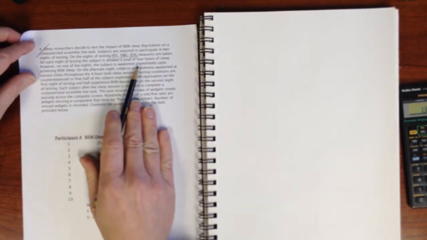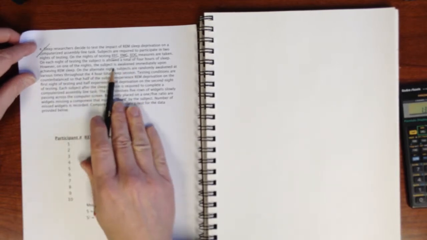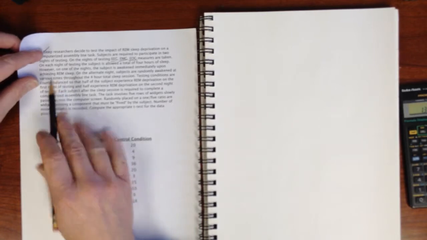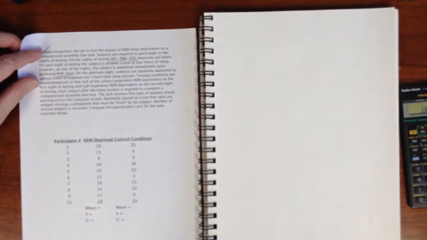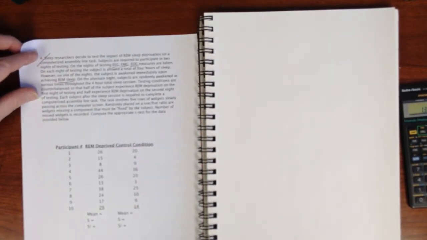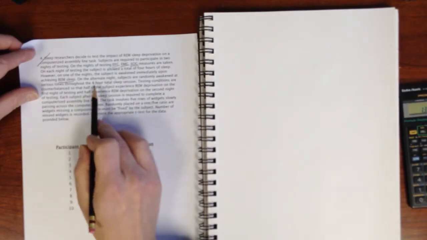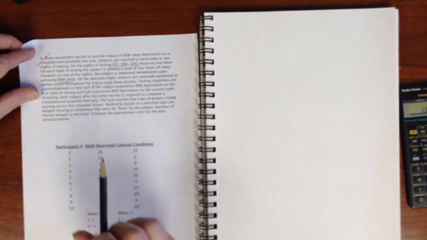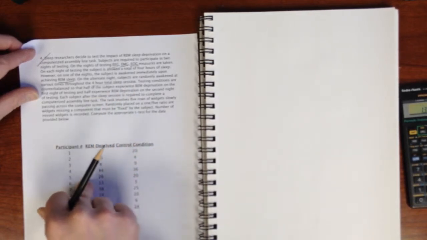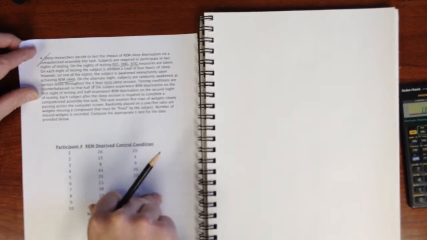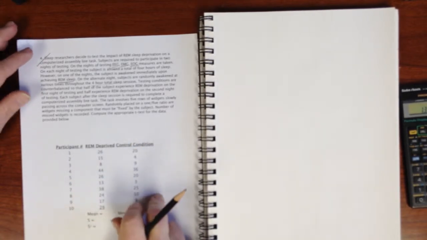So on each night you get 4 hours of sleep. On one of the nights, subjects are awakened immediately upon achieving REM sleep. This is the time of the evening when people are most likely to report dreaming. On the alternate night, subjects are randomly awakened at various times throughout the 4 total sleep sessions. So they're either getting their REM sleep disturbed selectively, or their sleep disturbed randomly. So that's kind of an interesting control.